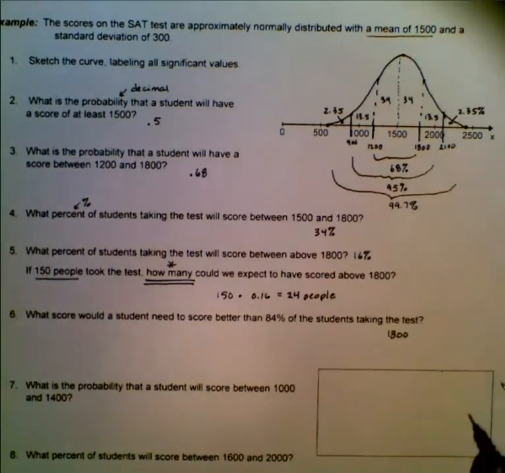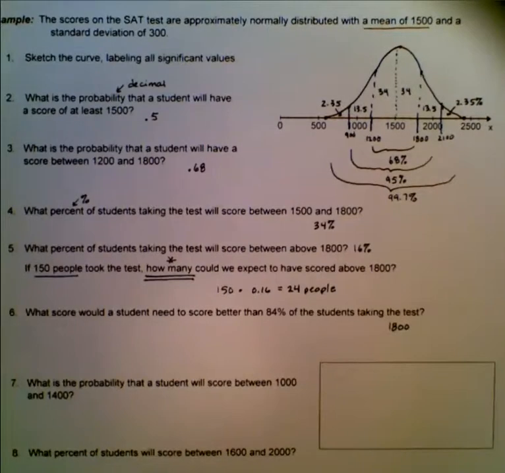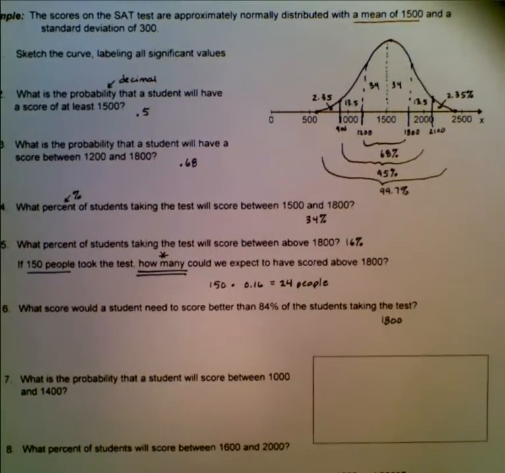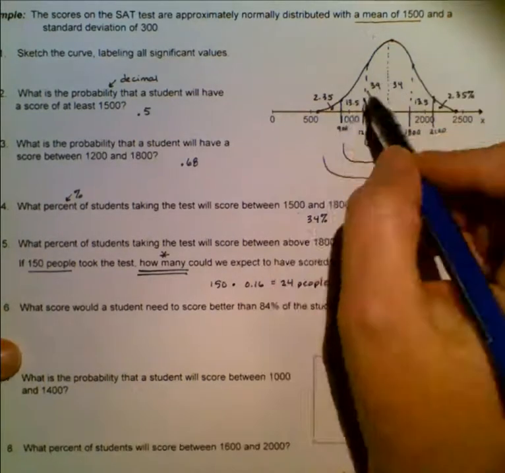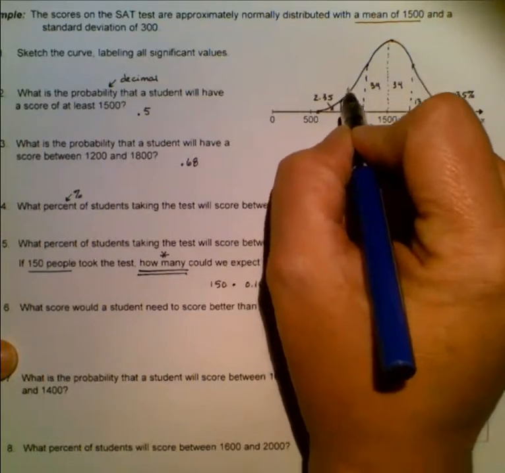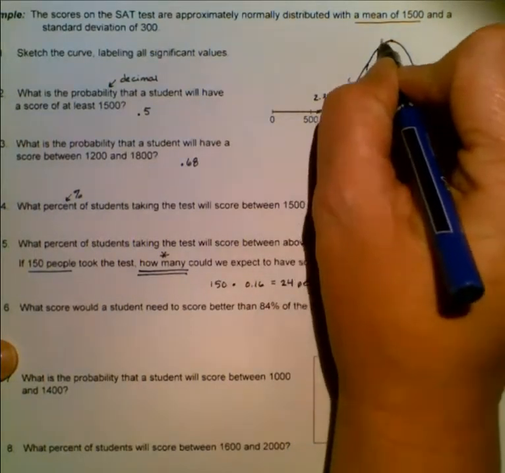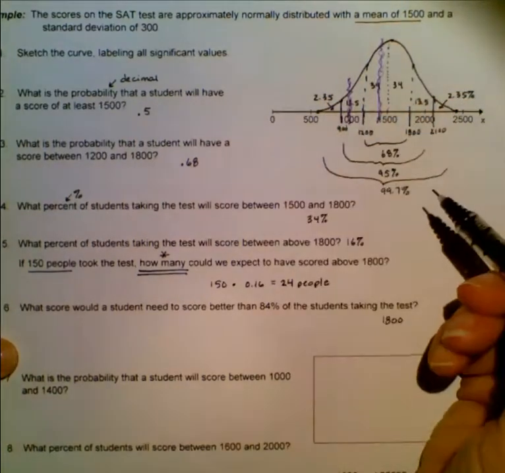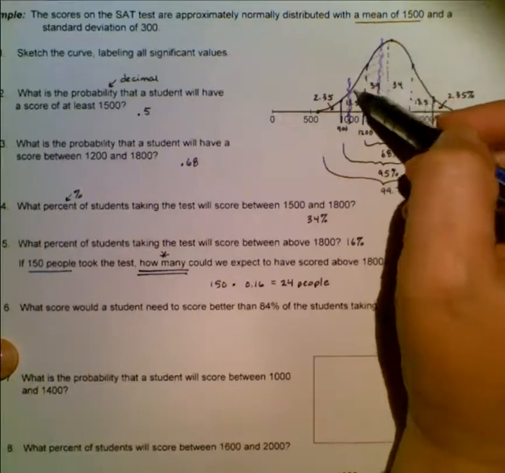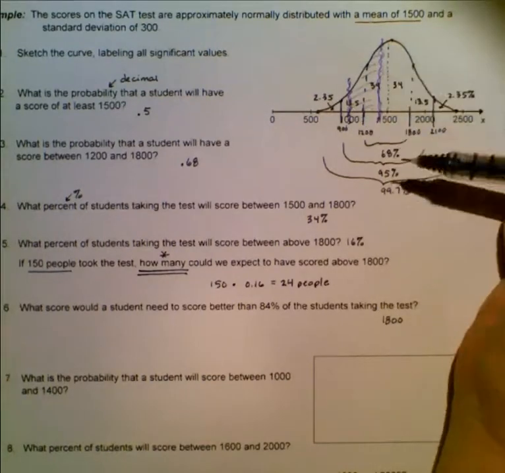Now if you look at number 7, number 7 asks, what is the probability that a student will score between 1000 and 1400? Well, that's pretty tricky because 1000 is right here, and 1400 is right here. So what you'll notice is it doesn't really lie on a standard deviation. It's kind of in between, and we want all of this. So we could guess and say, it's probably 30 something, but it would just be a guess.